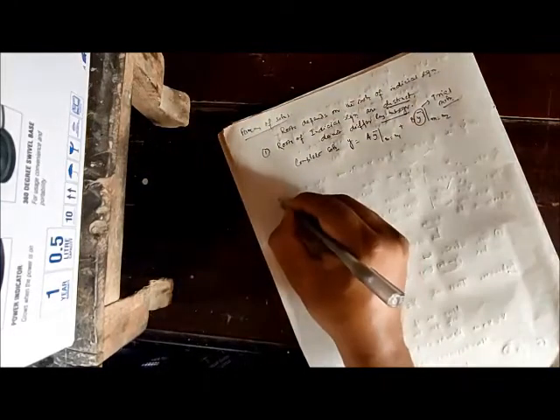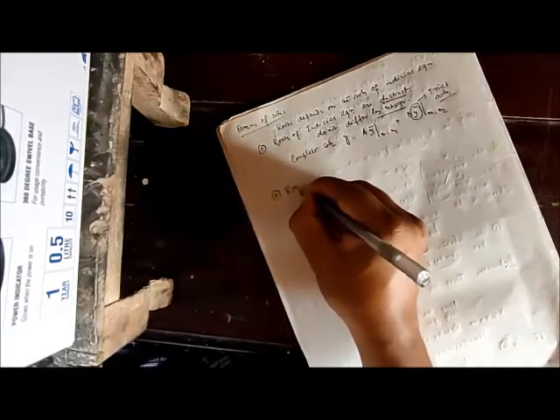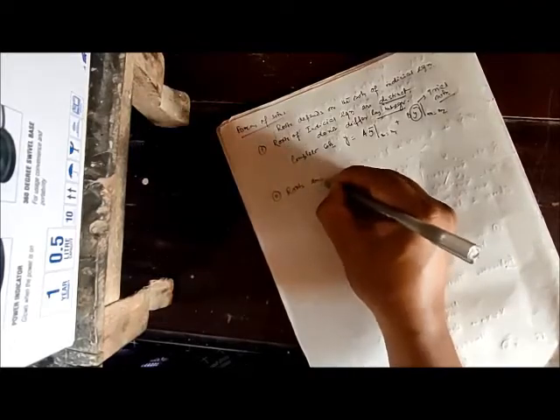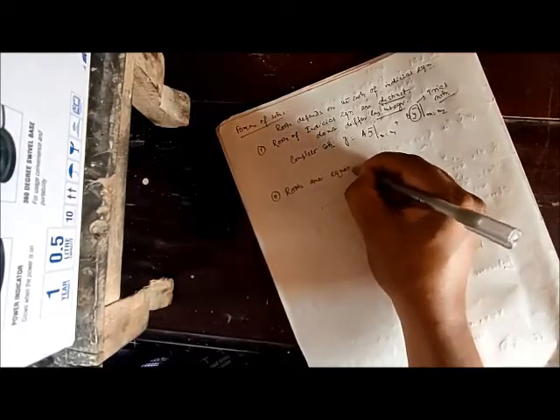Okay, now second case, when roots are equal.